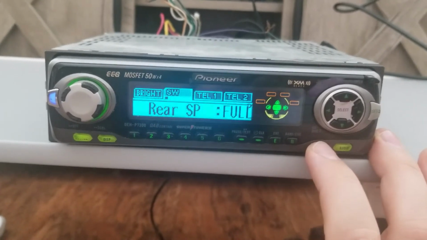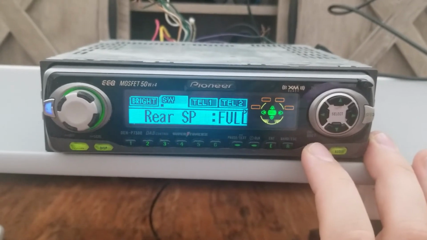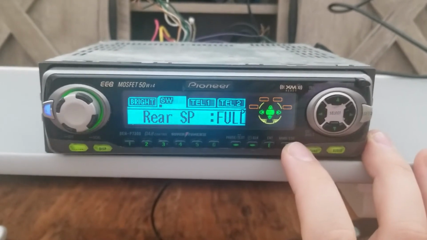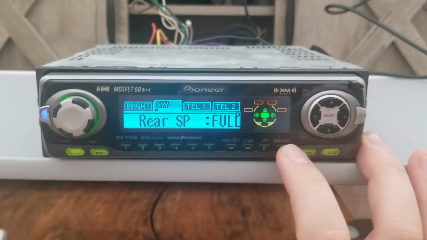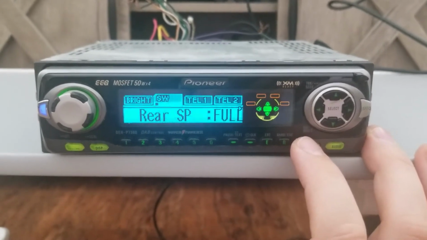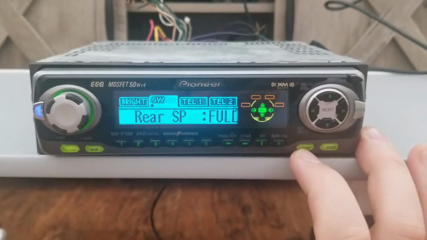So with this setting, the SW or subwoofer, this is for the rear speaker output leads. If you have this at full, you'll get a full range signal being sent out through your rear speaker outputs. And that's if you're going to run that wire to some rear shelf speakers or anything like that, then you would use it on full.